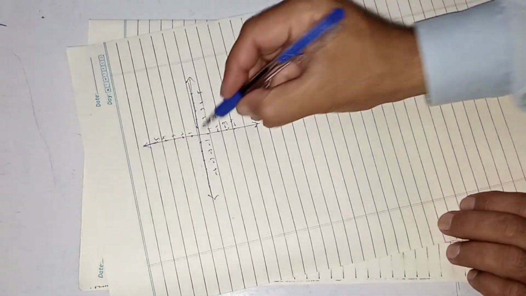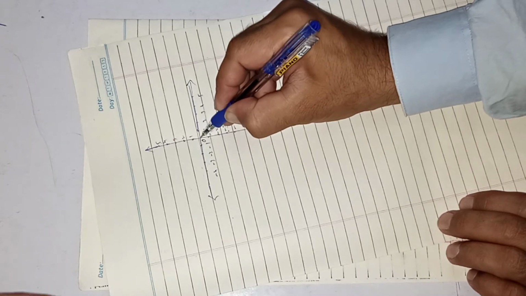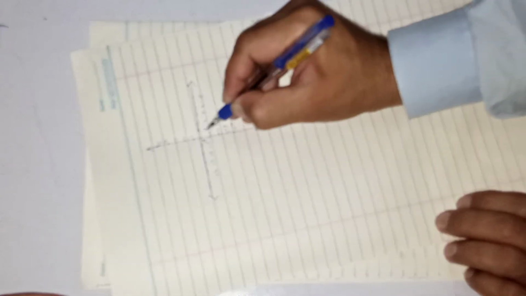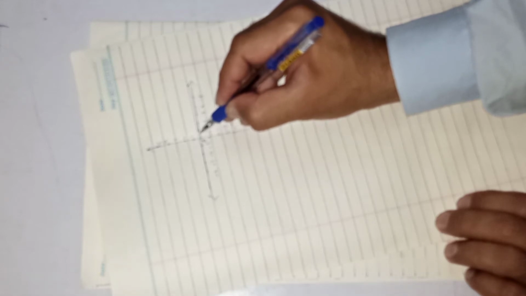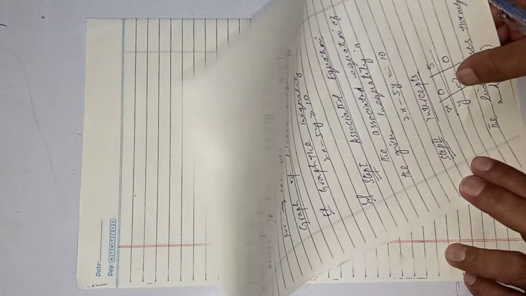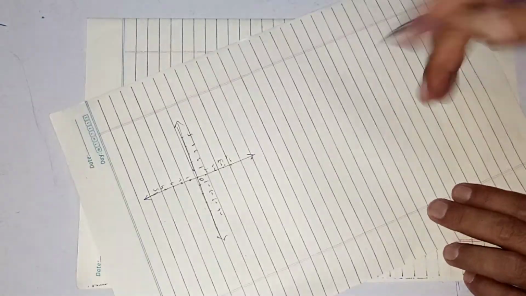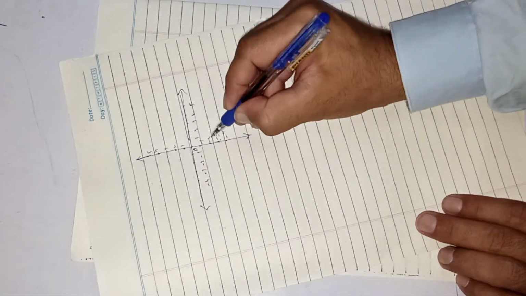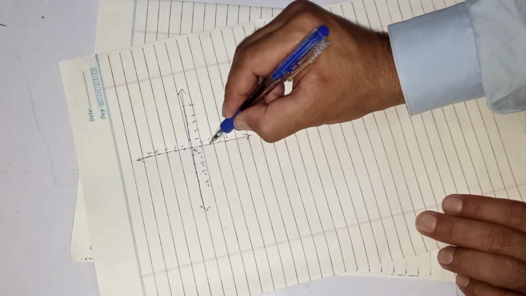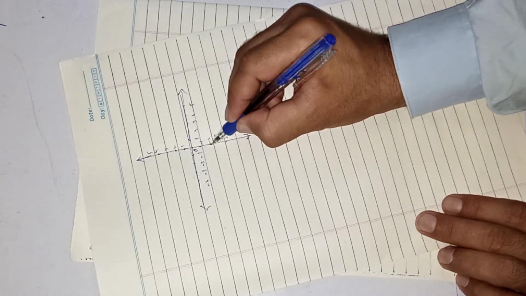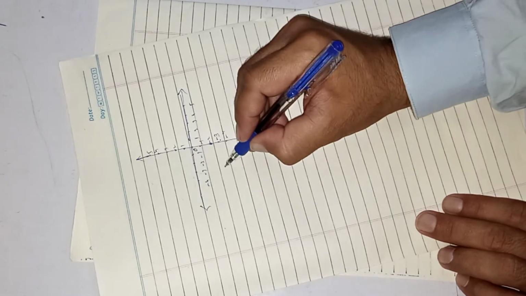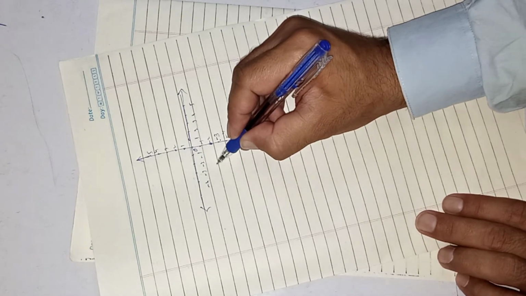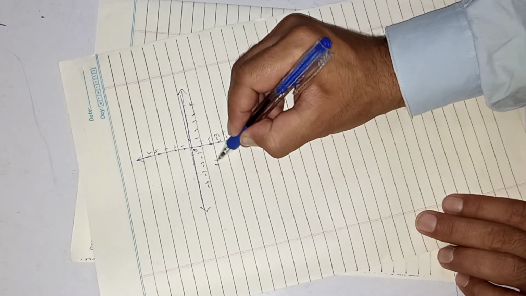When x is 0, y is minus 2. So the point on the associated line is (0, minus 2).